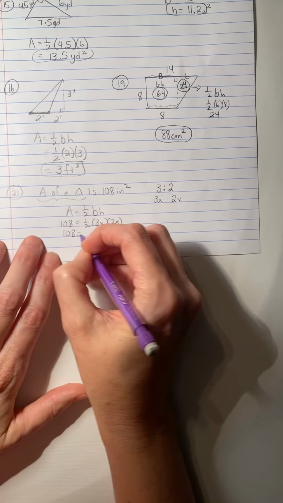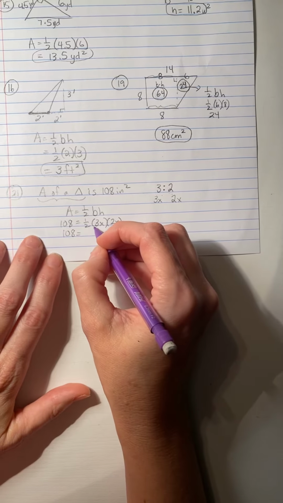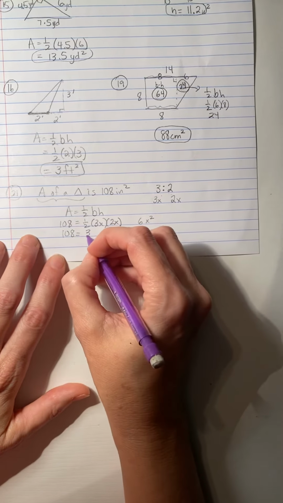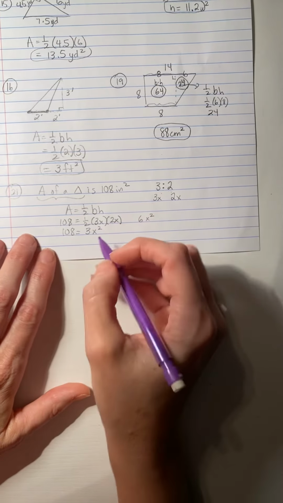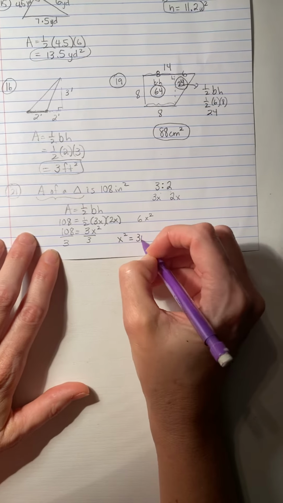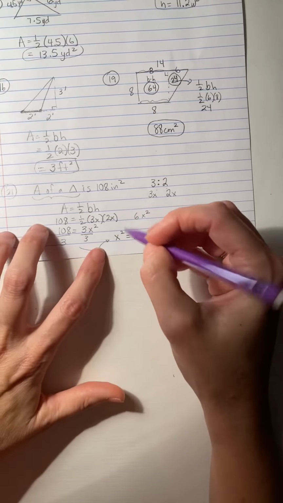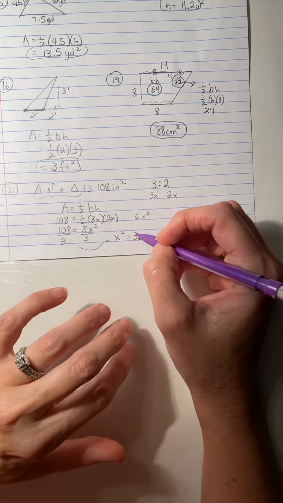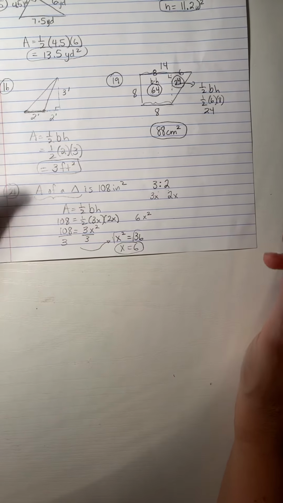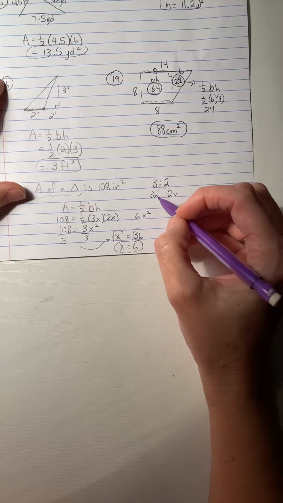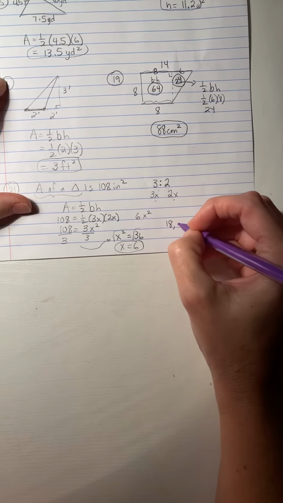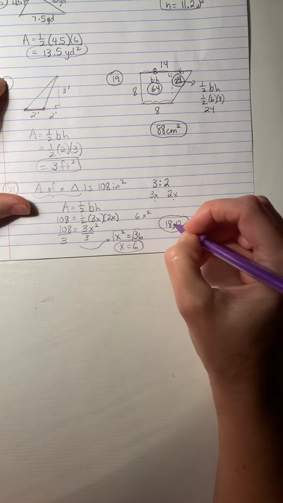So this is what that looks like, and you get 108. This is half of 6x squared. This right here, 3x times 2x, is 6x squared. Half of that is 3x squared. And then you divide by 3, and you get x squared is 36. And let me make sure I'm right there. 9 and 18, yep. And then you square root, and you get x is 6. Now, that is not the base, that is not the height, that is x. So remember, these are our base and height. So 3 times 6 is 18, and 2 times 6 is 12. So those are our base and height.